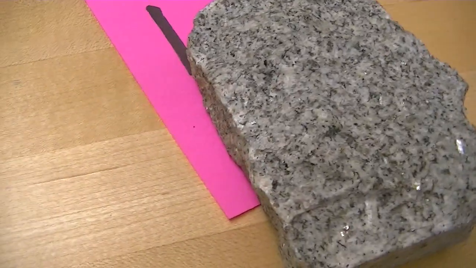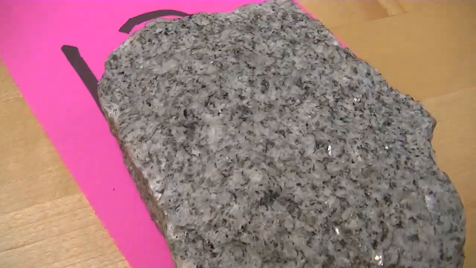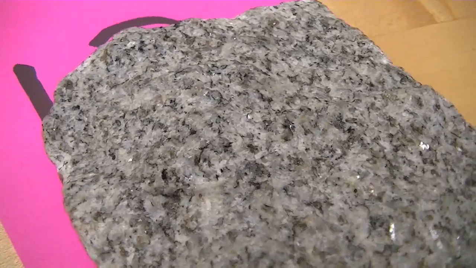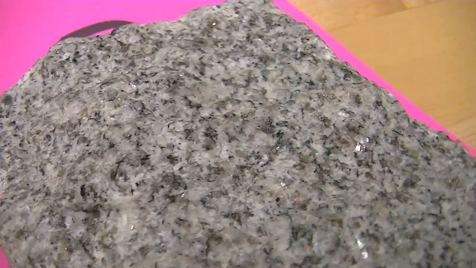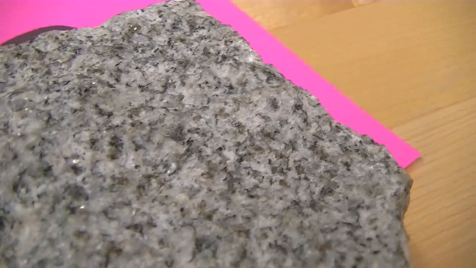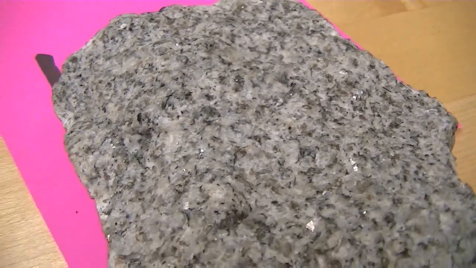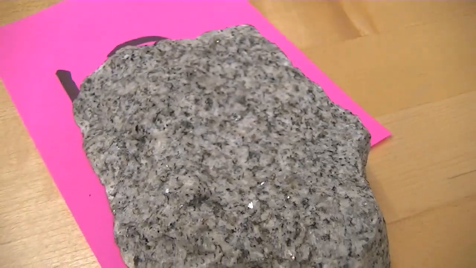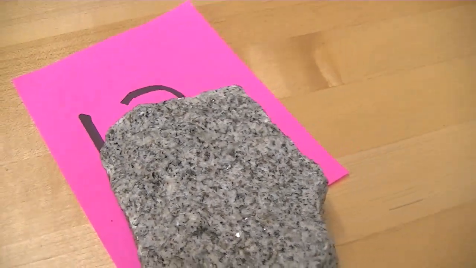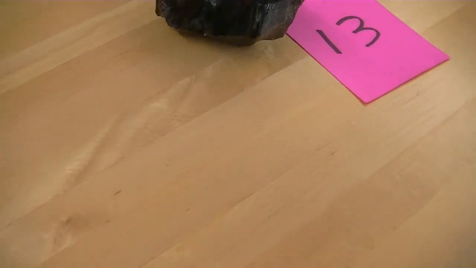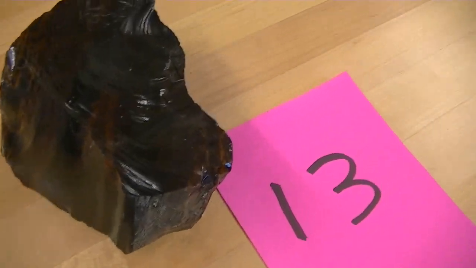Number 12 looks kind of similar, but it's very fine grain. This is a typical granite. It's just a plain granite. What gives the granite away is that it's full of this silver shiny mineral. I'm trying to move the camera around a little bit so we can see some of the glitter. That glittery stuff in there is actually muscovite. So this rock is full of muscovite. This is a typical granite. So number 12, granite.